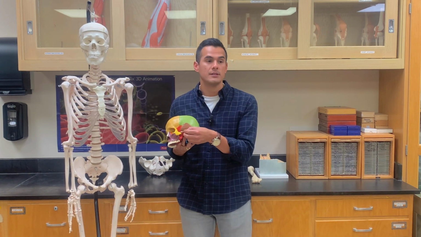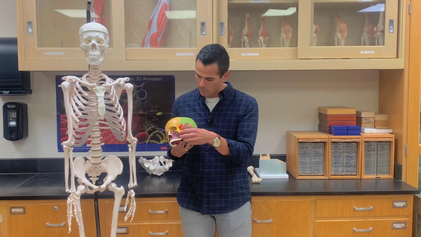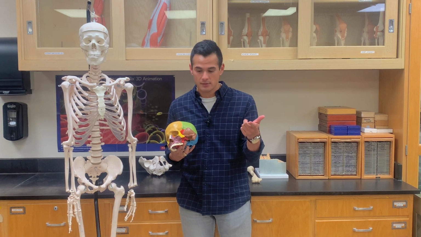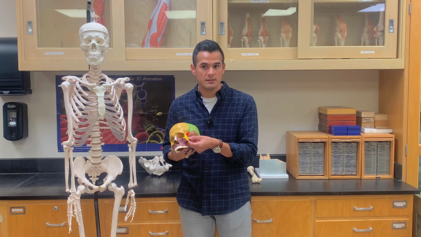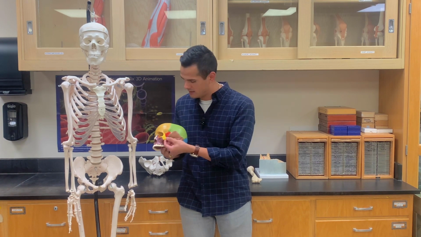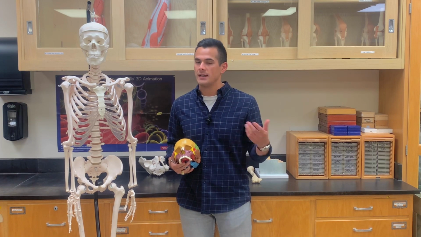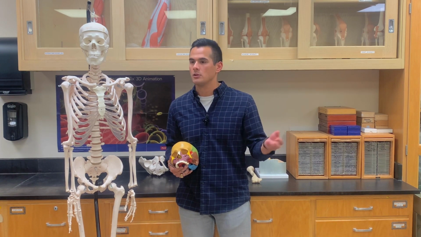What type of bone do you think this would be? Or this one? Is it short? Is it long? Is it flat? It's irregular, right? Look, it's a different shape. So we categorize the rest of the ones that aren't short or long into irregular.